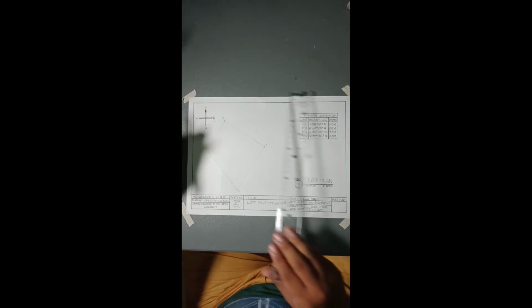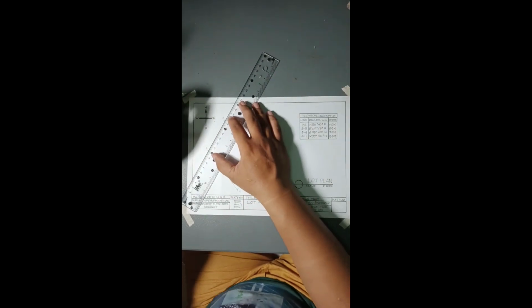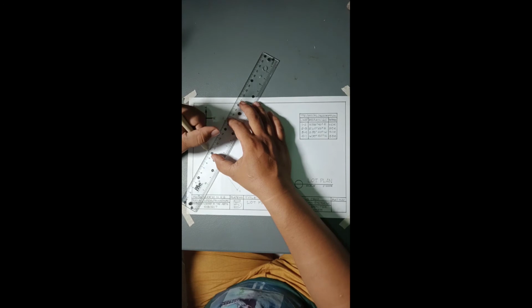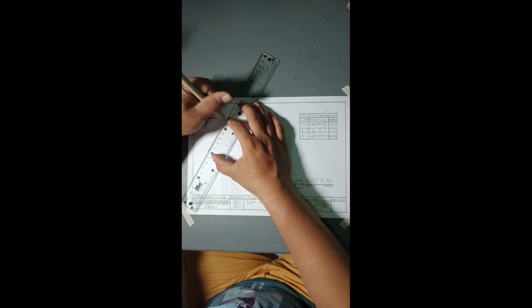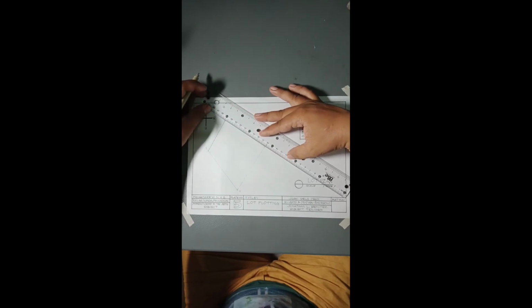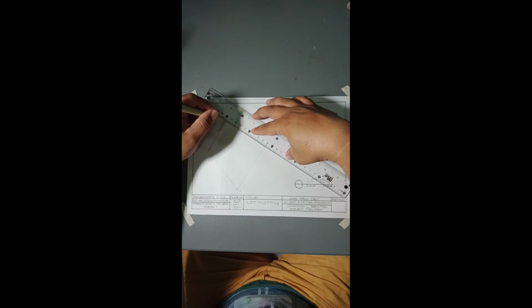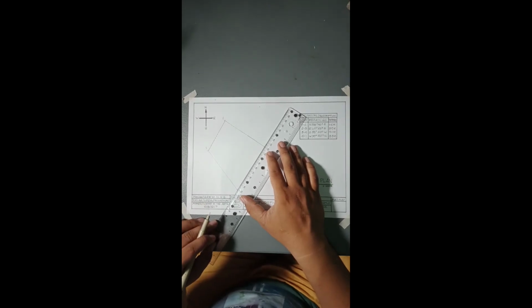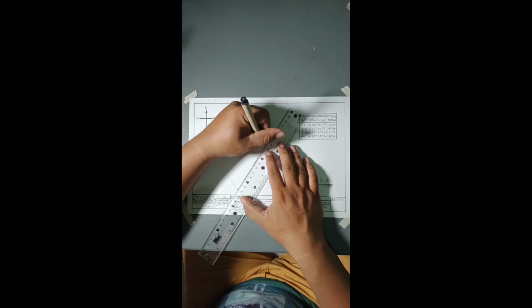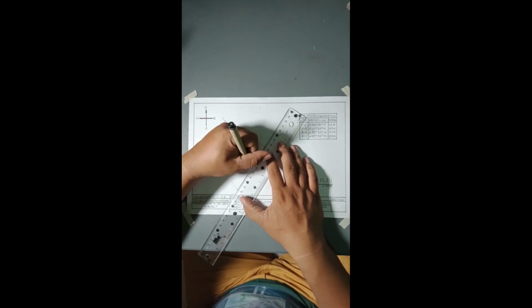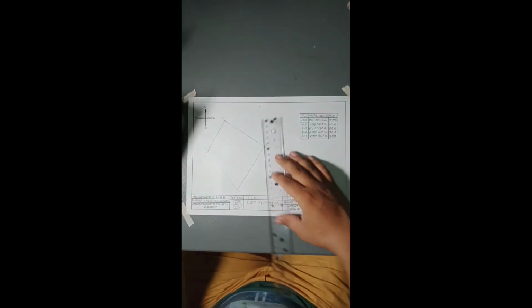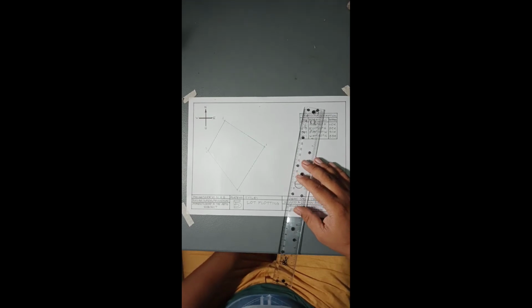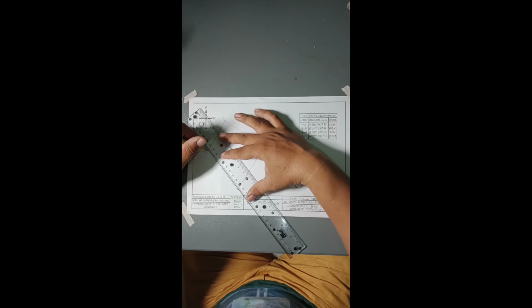Let's try. We can make use of this kind of line to add visual presentation in our lot plan, something like a break line, long break line, short break line rather.